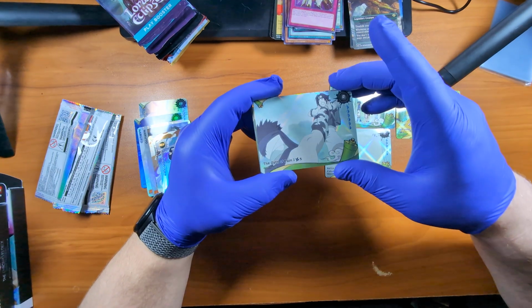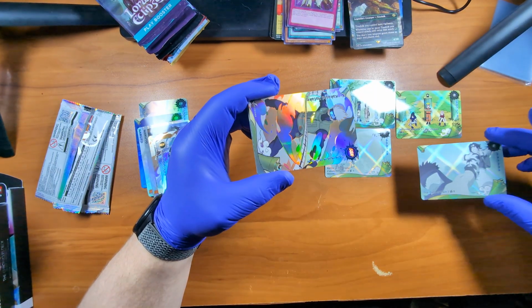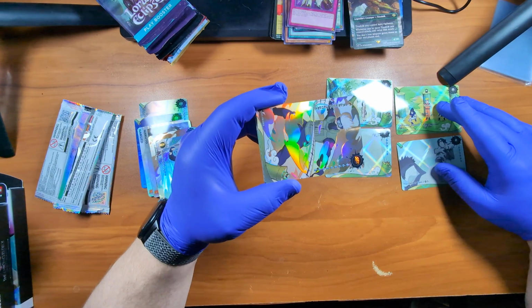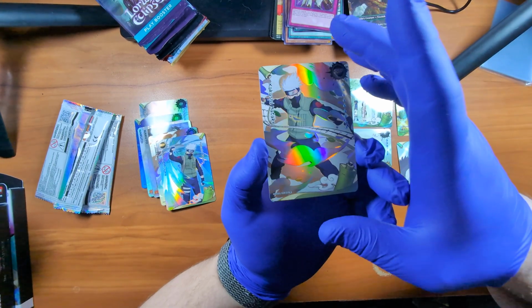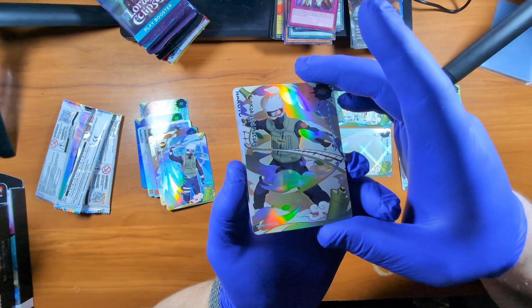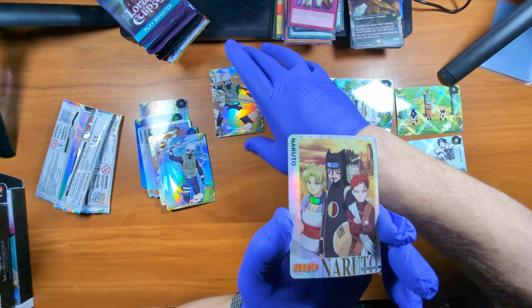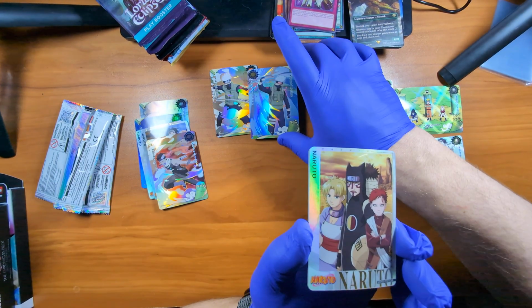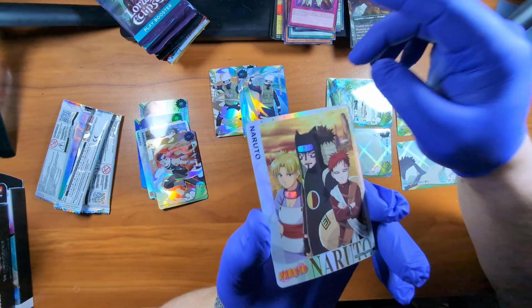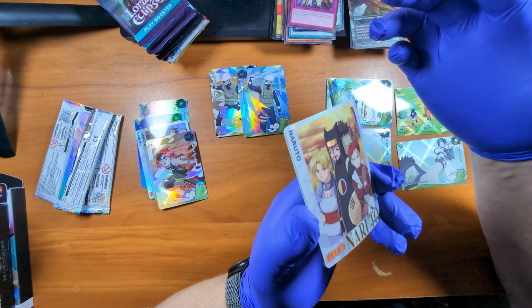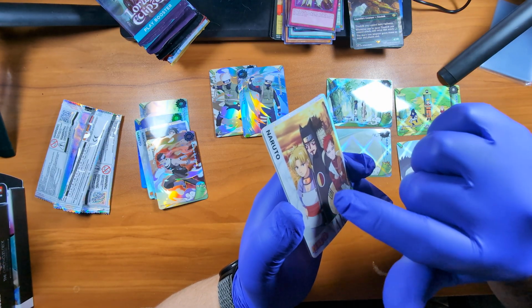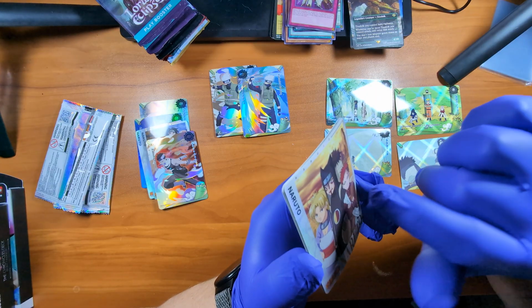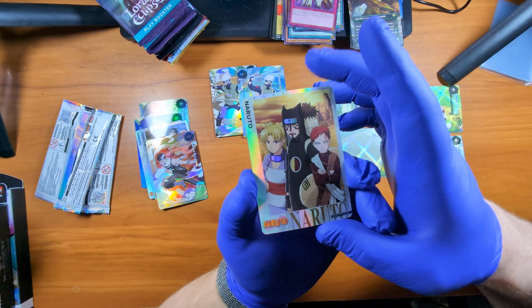That's cool. The Oath of Pain. Kakashi. Holloway. Cool. Yeah, they just tore up. I think it's like something with the rollers or something. I don't know, you can see it all the way across. That's wonky.